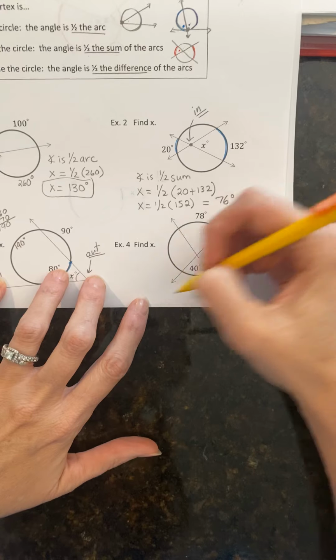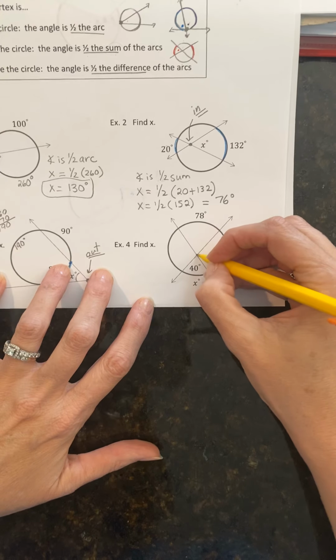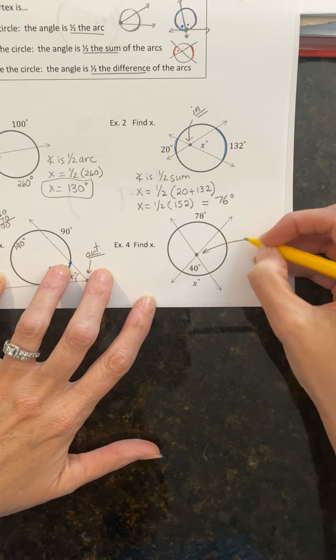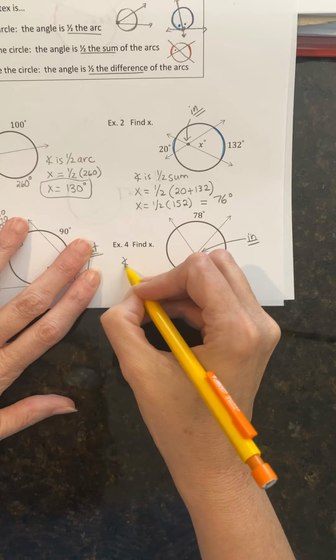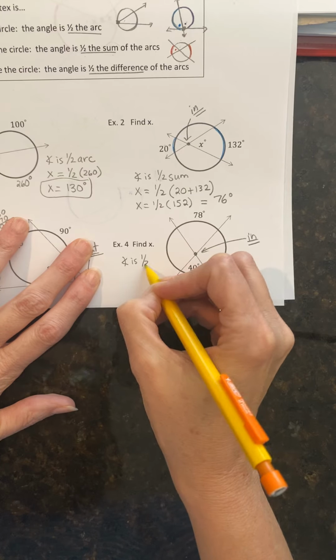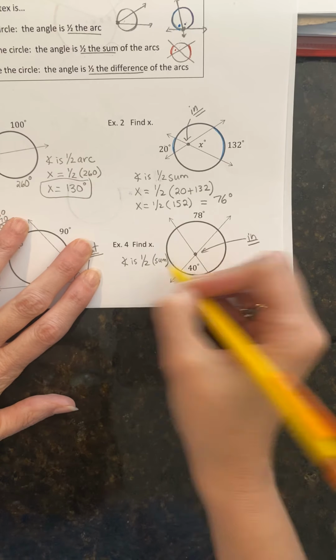So here are two secants, and that's where they're crossing. They're crossing inside the circle. So this is an n problem. So you write the rule. The angle is half the sum of the two arcs.